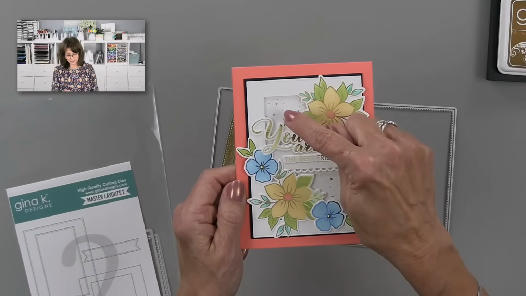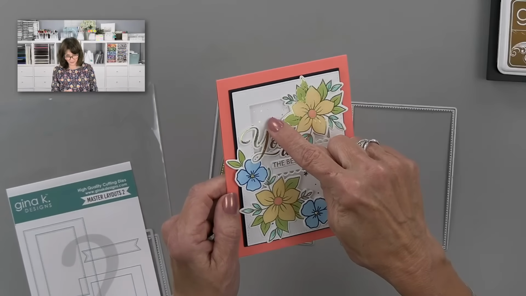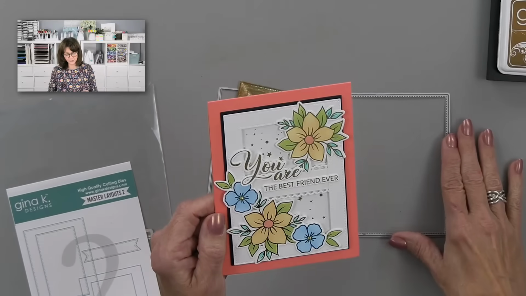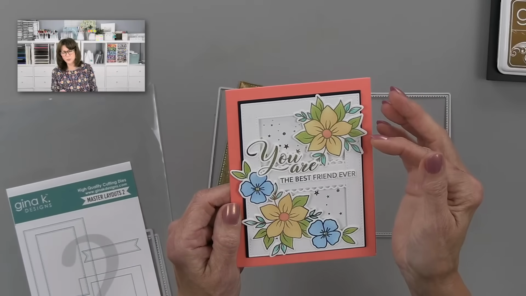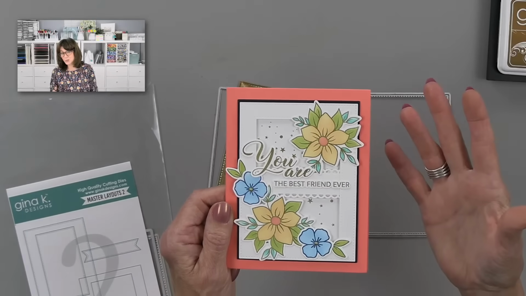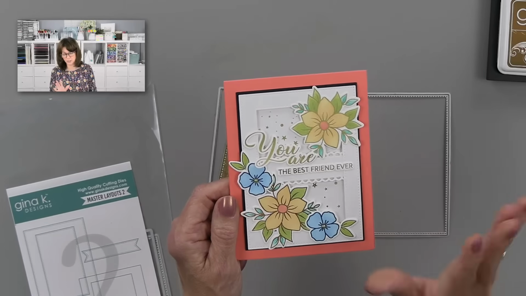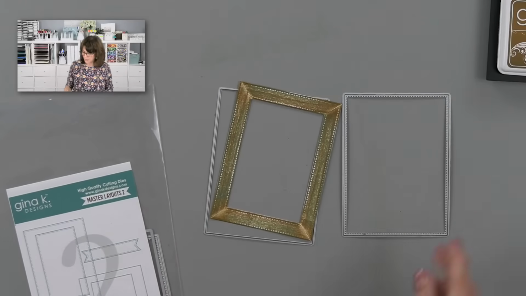I had initially cut this sparkly paper out, the Flurries Polyglaze sheets, with Master Layouts 2. This way I could just line them up super easily. But it's also okay to cut that panel with a paper cutter, and you can even cut it smaller. It's totally up to you. All right.